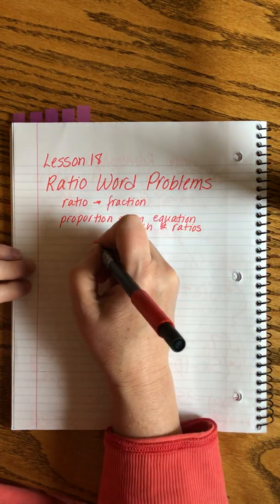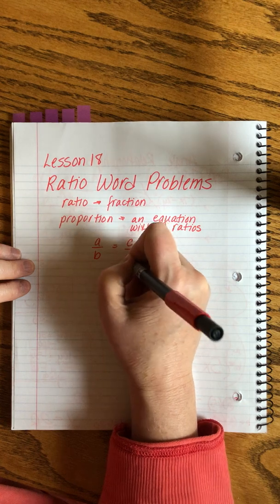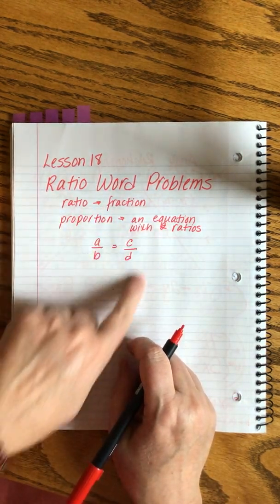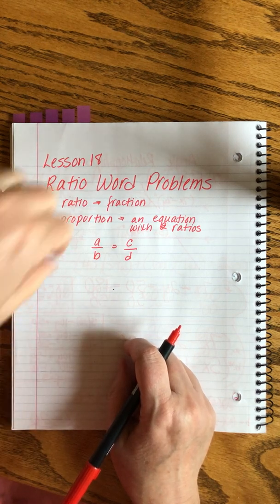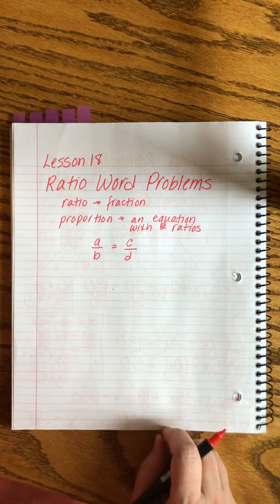So it would be like A over B equals C over D. Ratio equals ratio. This is a proportion, all right? So a ratio is one or the other of them. A proportion is when you set them equal to each other.